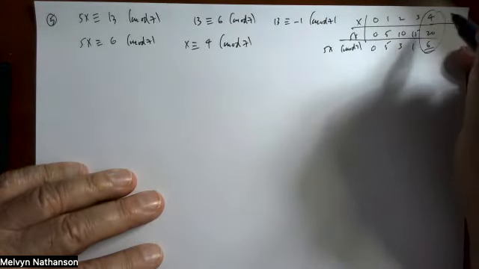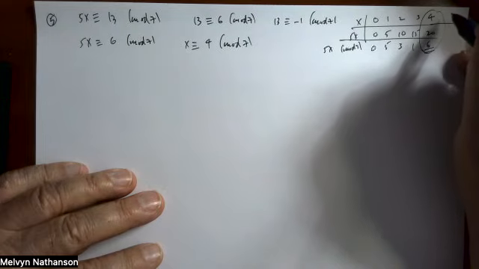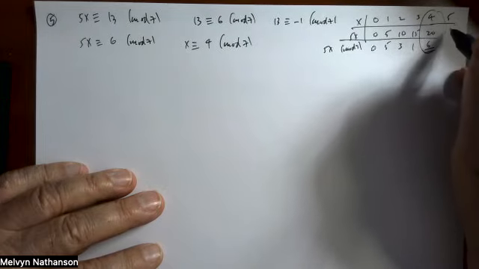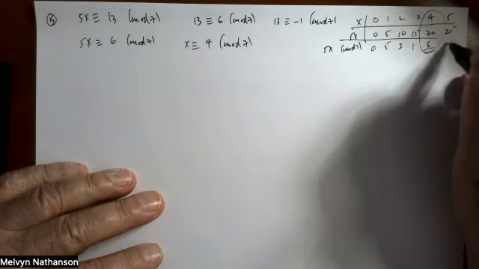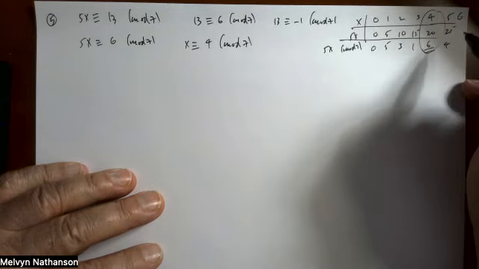In fact, if you also just wanted to look at all other possible congruence classes, if you took x equal 5, this would be 25, and mod 7, that's 4. If you did x equals 6, 5x is 30, and mod 7, that's 2.